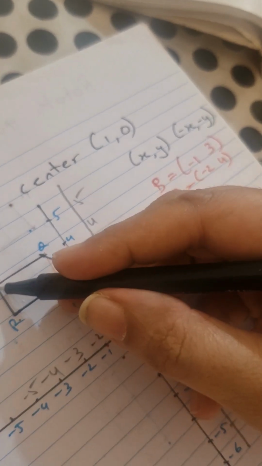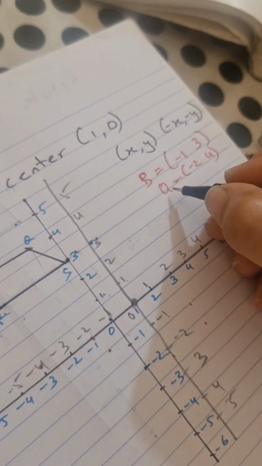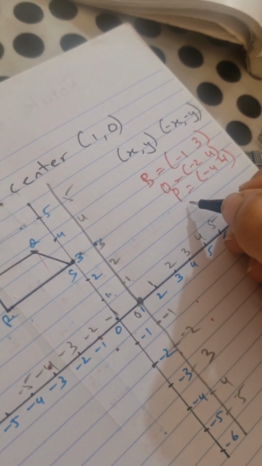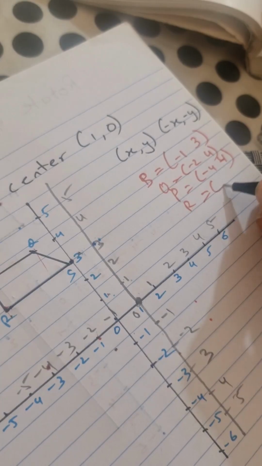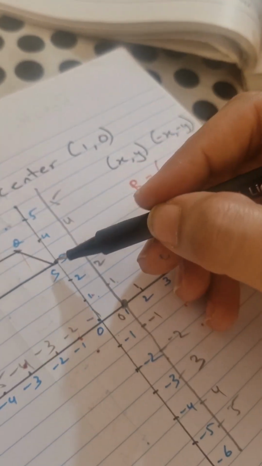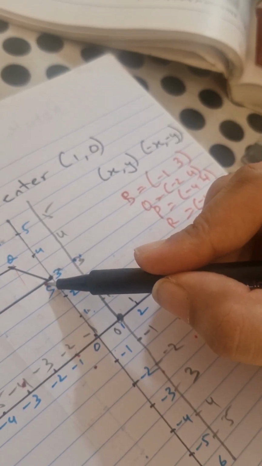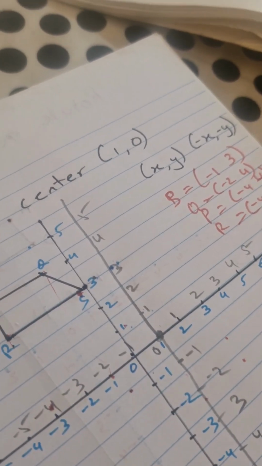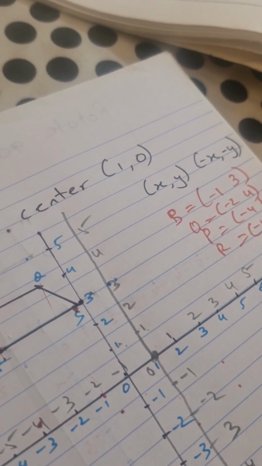Then P is negative 4 and positive 4. And lastly, R is negative 4 and positive 3. If you see, the old one would be 0 and positive 3. But now we have moved to this side one time because your center is positive 1, so your y-axis also moves that side.